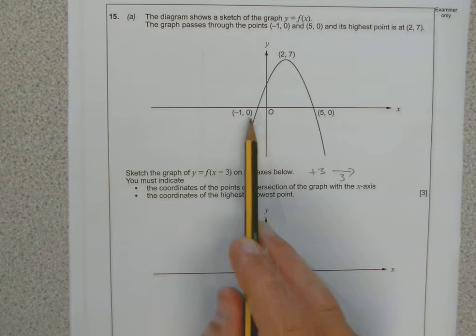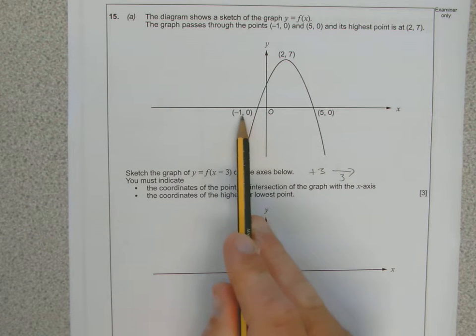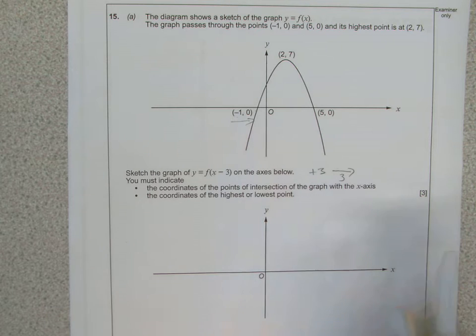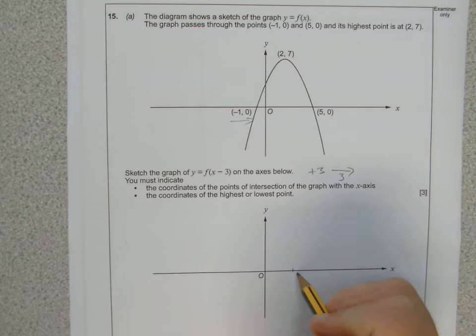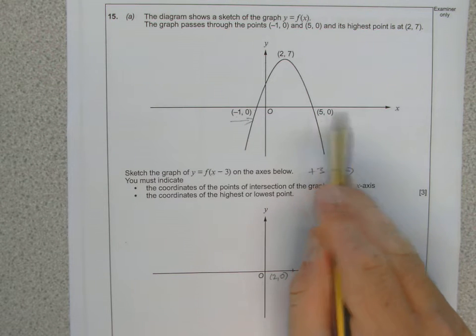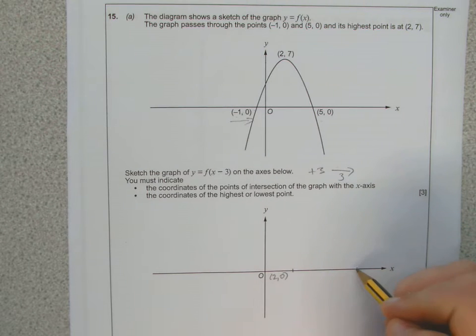Okay, and what happens then? You shift the coordinates. So minus 1, 0. If we shift that to the right, minus 1, add 3 onto that, you get 2. So it's going to cross around there. And it's important you write down that coordinate. Okay, 2, 0. 5, 0, shift 3, it'll end up being 8, 0.